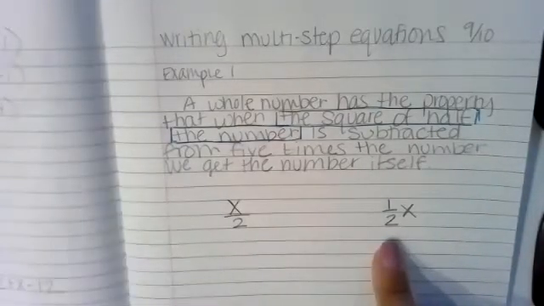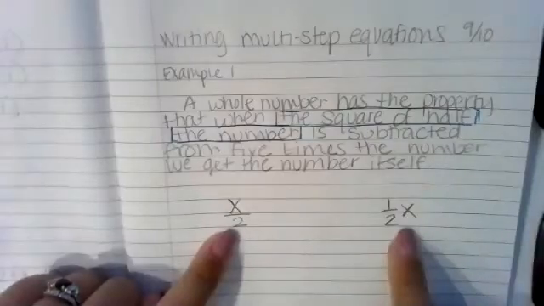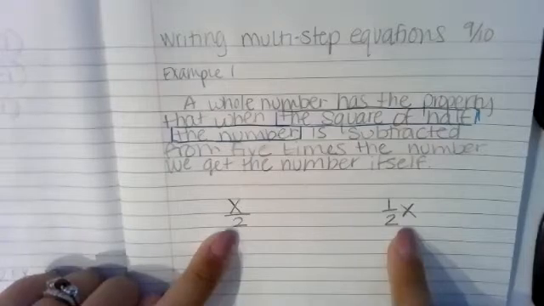But it's saying that I need to square half the number. So this has to happen first. I have to get half the number first, and then my next step would be to square it. So in order to make sure I do something first, what needs to go around this part of the problem?